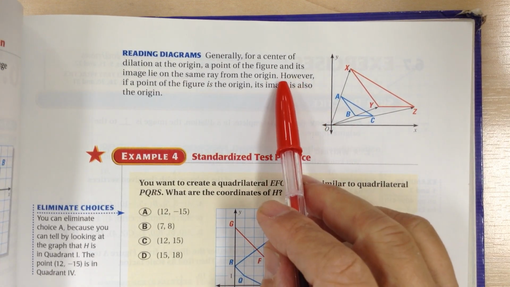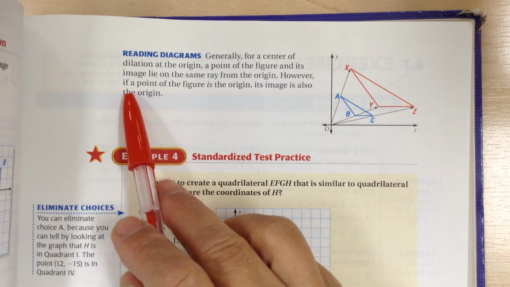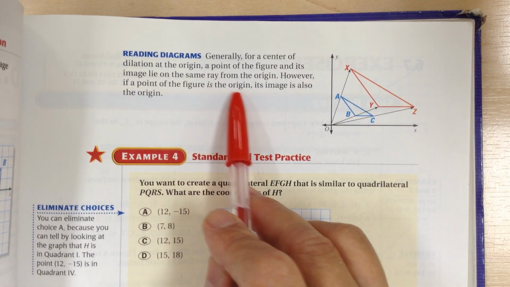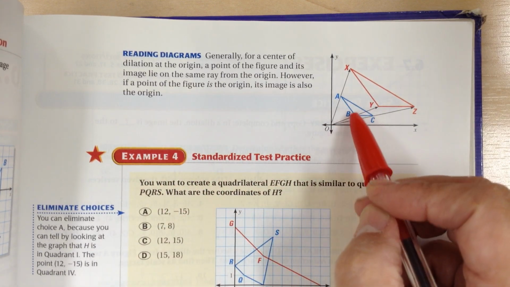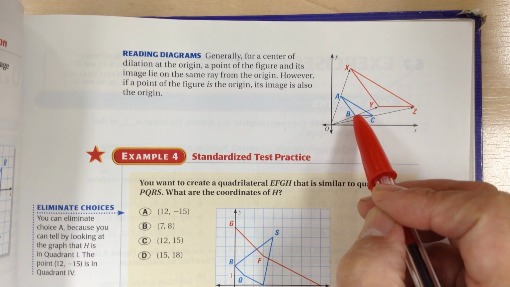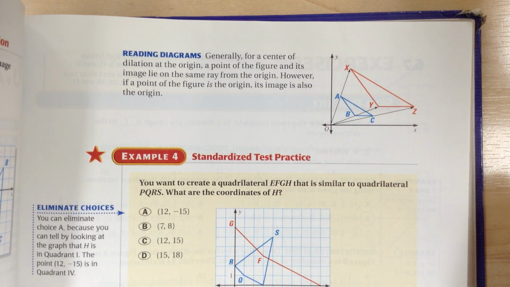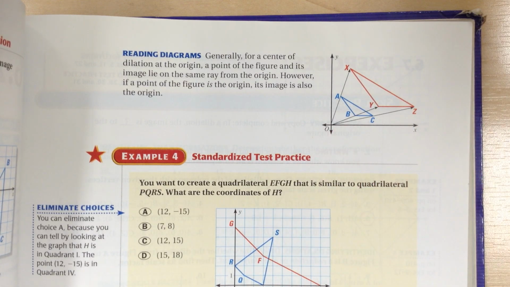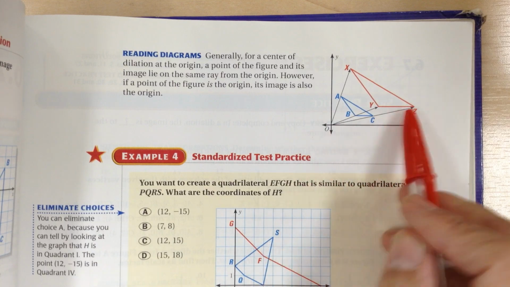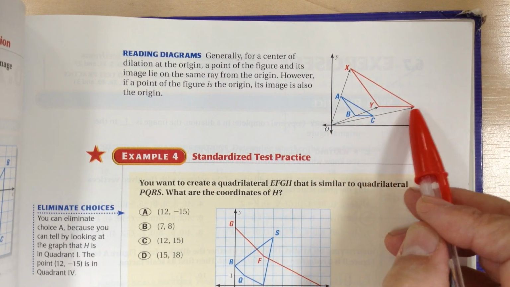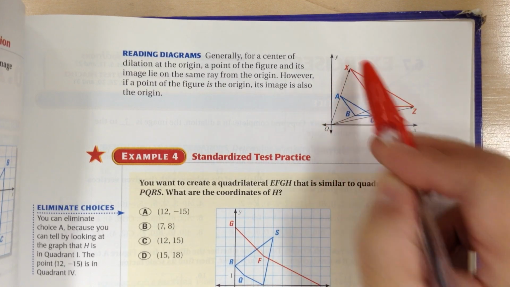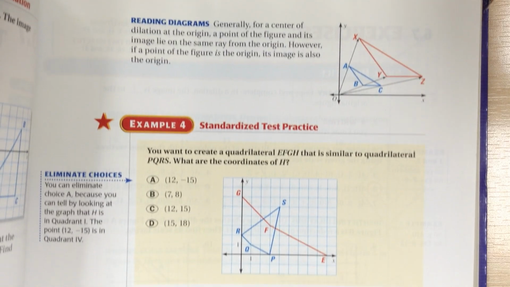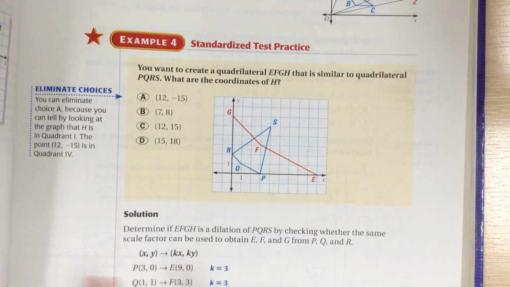It says, however, if a point of the figure is the origin, its image is also the origin. What it's saying is that if one of the points is the origin, everything multiplied by 0 gives you 0, so the image will have that point also at the origin. See, the original, the image, and the origin should lie on a straight line. Now let's go to example 4.